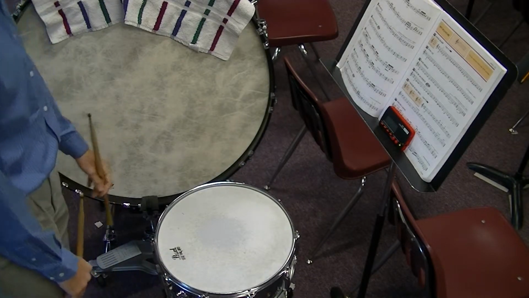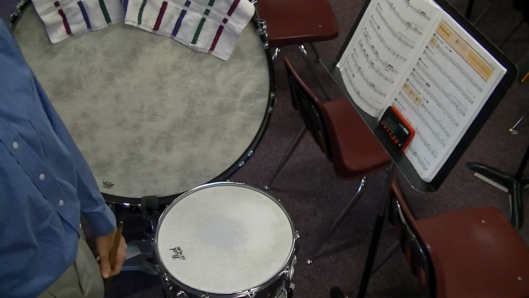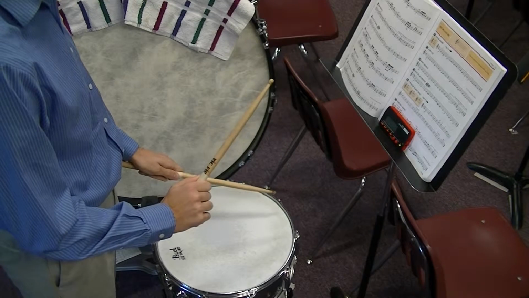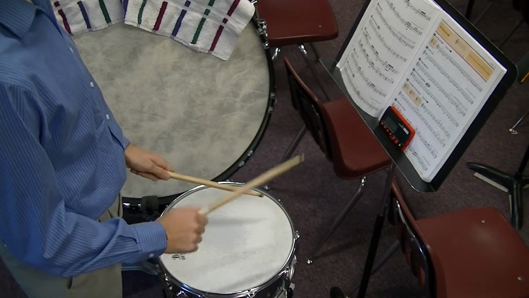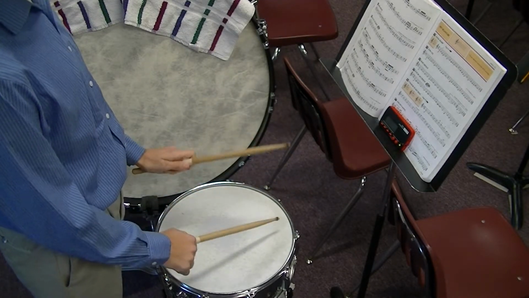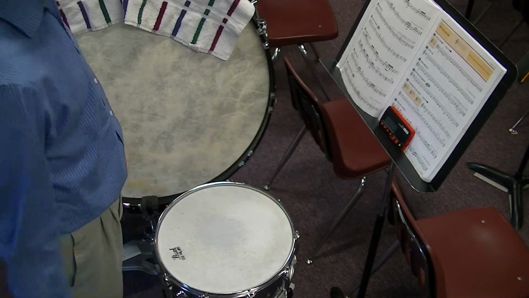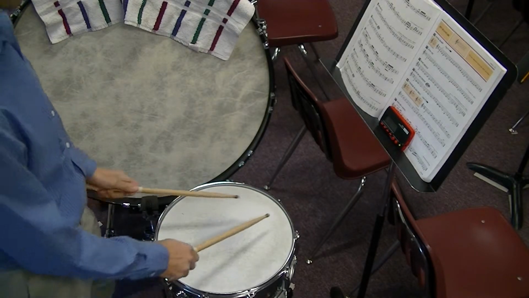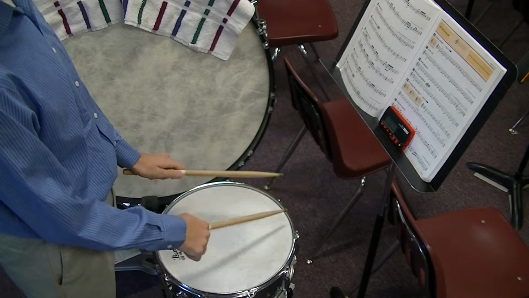Now it's probably the most difficult measure is measure 1 and measure 2, or measure 5 and measure 6, because those are the same. We have 1 and 2 and 3. So if I'm going to count straight eighth notes, I'm going to air play. It's going to look like this: 1 and 2 and 3 and 1 and 2 and 3 and. If you're thinking straight eighth notes, that will be no problem for you. 1 and 2 and 3 and 1 and 2 and 3 and.